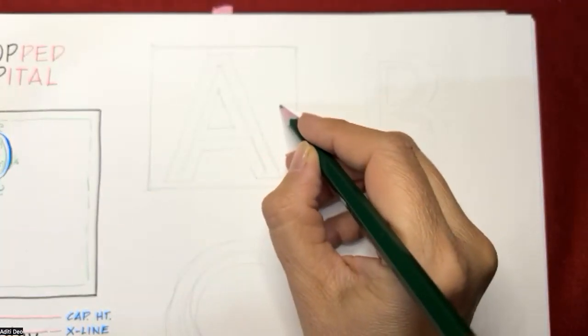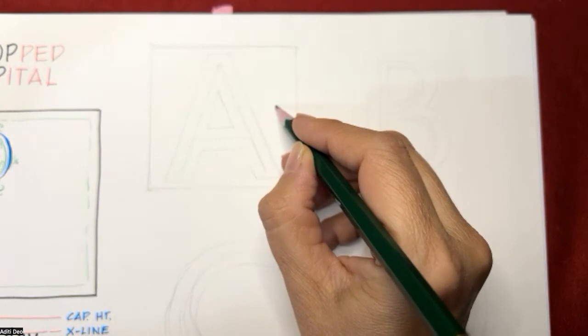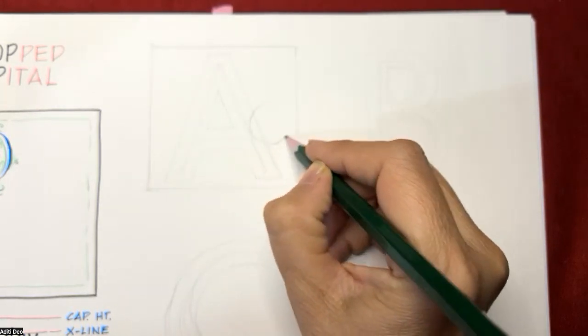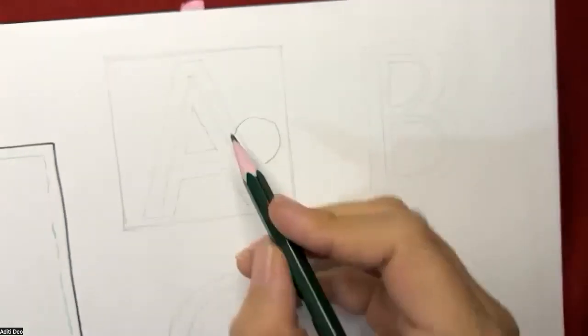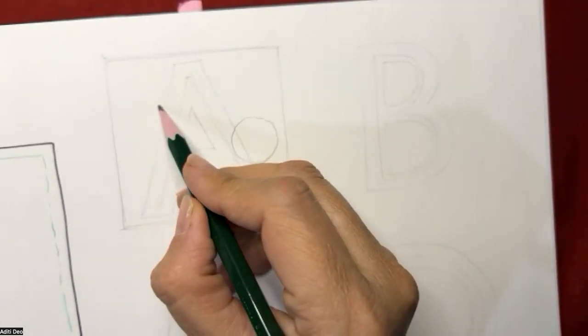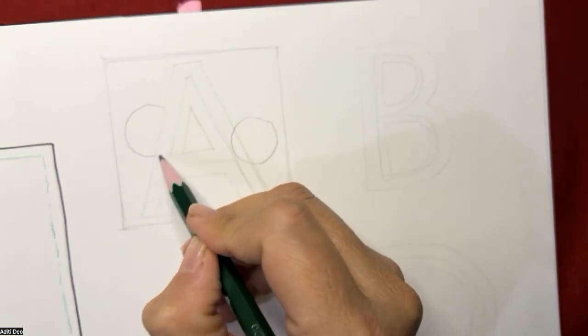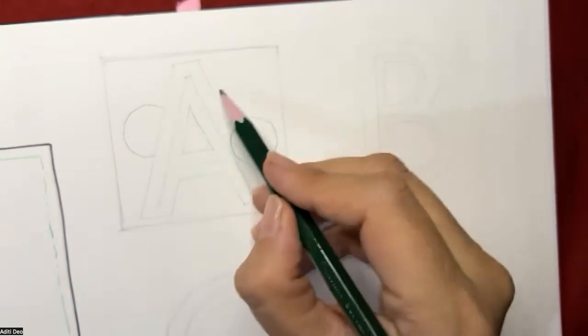So how about let's make just a circle, wobbly circle like that. A little bit has come inside. Then from the other side, I'm going to make a wobbly circle just outside, not coming inside.